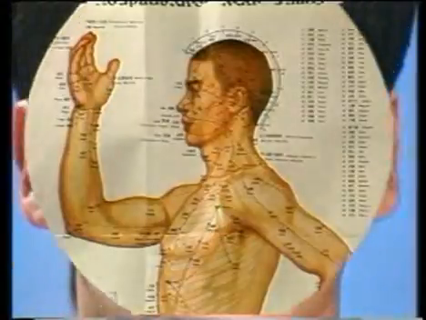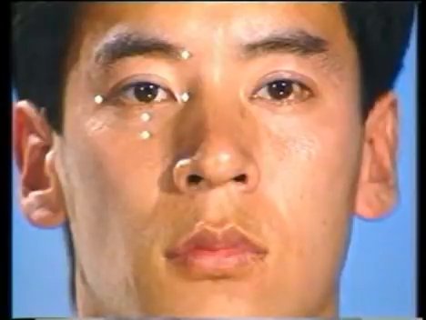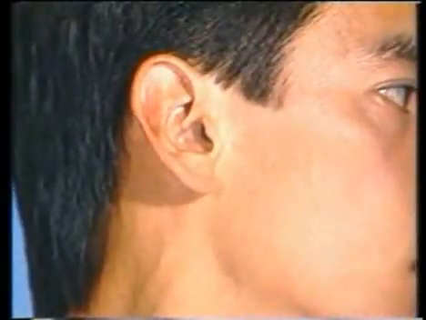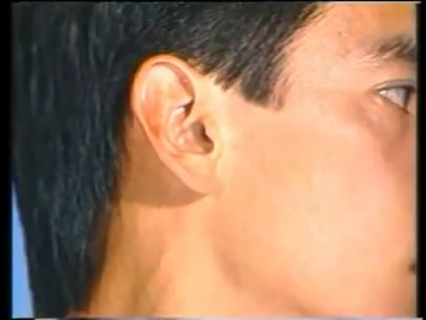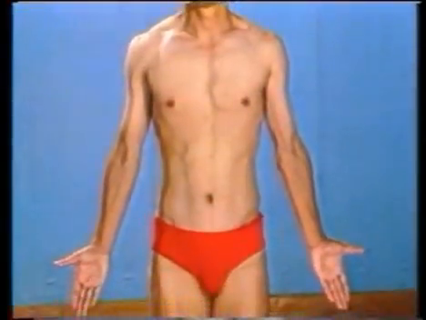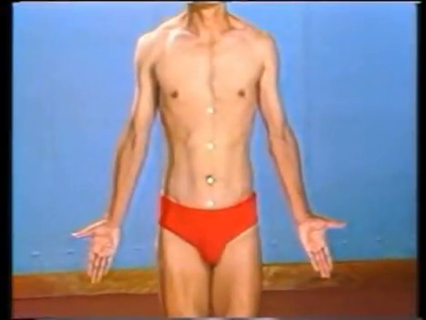Local functions. Each point has its local function. For instance, points on the eye region can be used to treat eye diseases. Points on the ear region can be used to treat ear diseases. Points on the abdominal region can be used to treat diseases of internal organs.